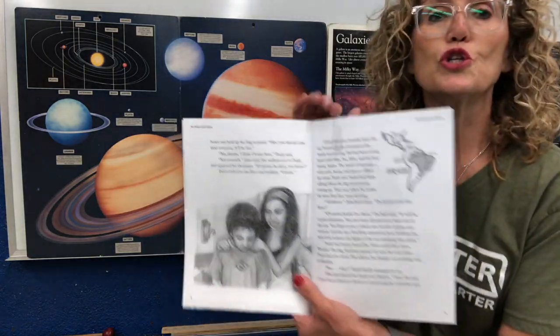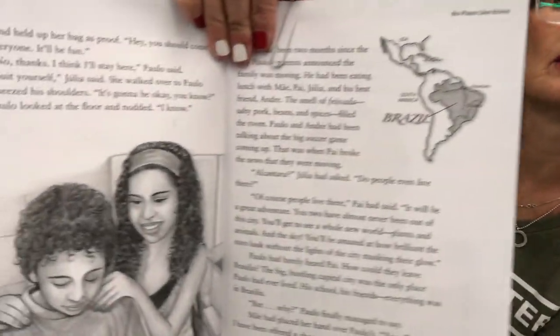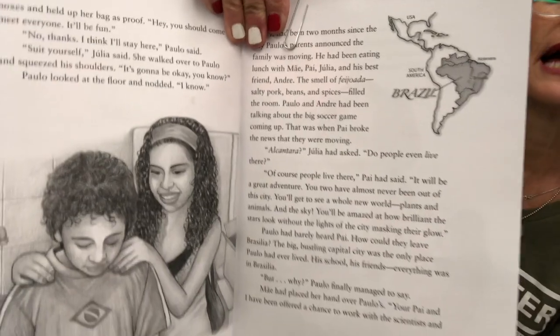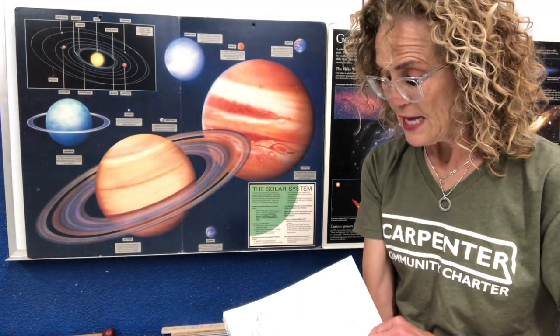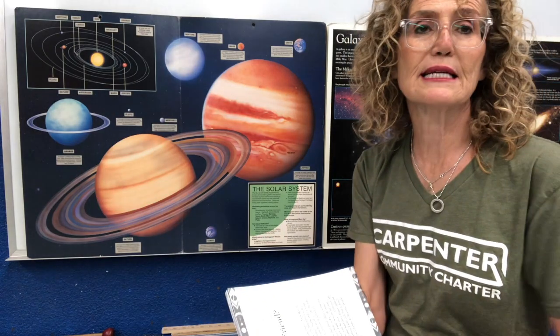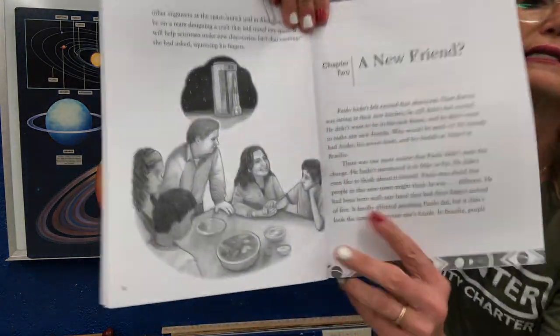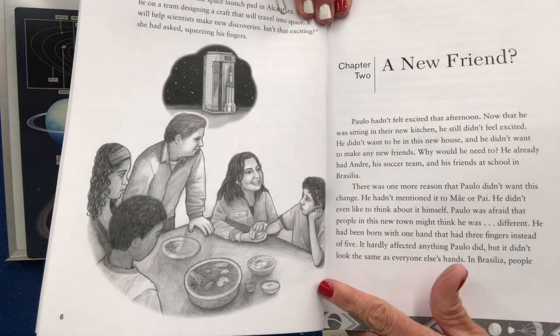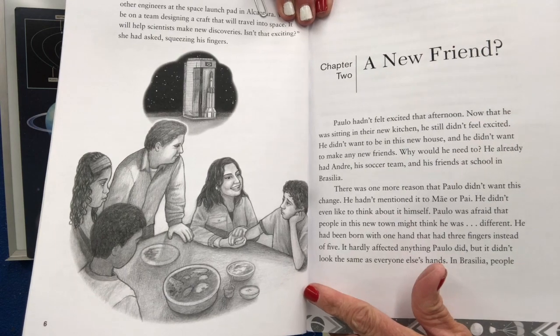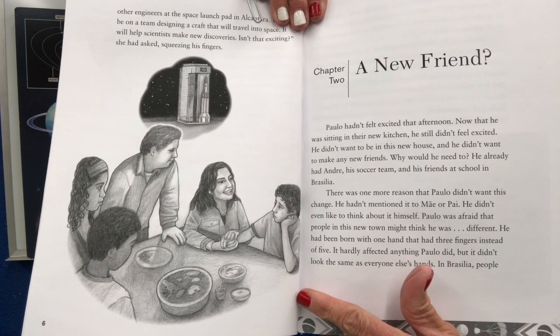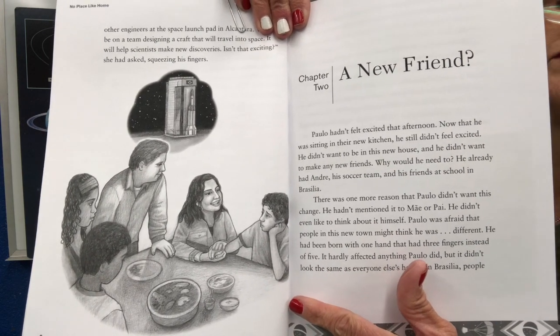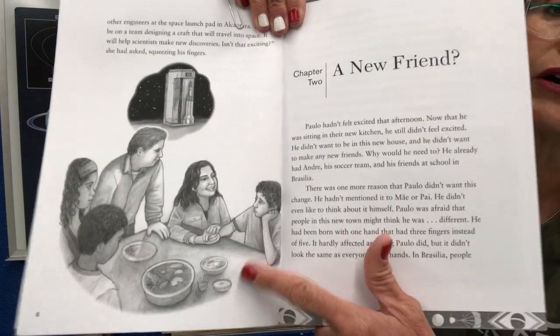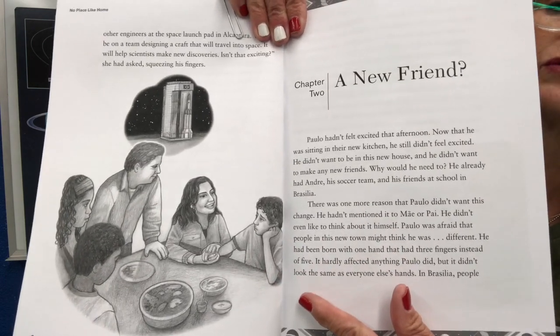Okay, so they moved from a city in Brazil to the countryside in Brazil because that's where the parents are going to be working with the space agency, okay? And there you can see the parents are talking about being aerospace engineers and helping to design the materials, the space facilities, so that people can go into space. Not that they could go into space, they're the engineers, they're not the astronauts.